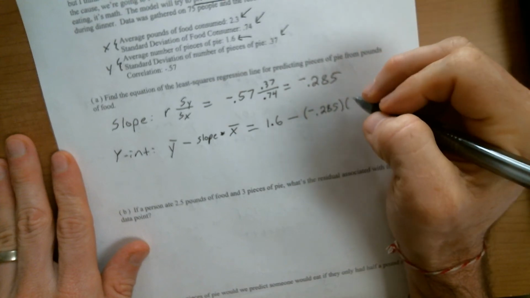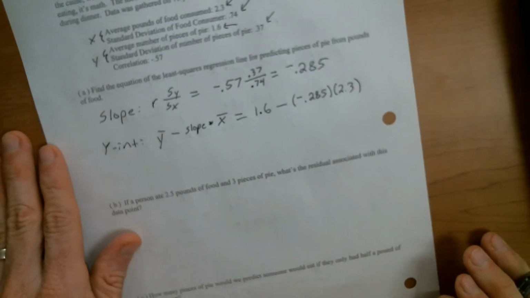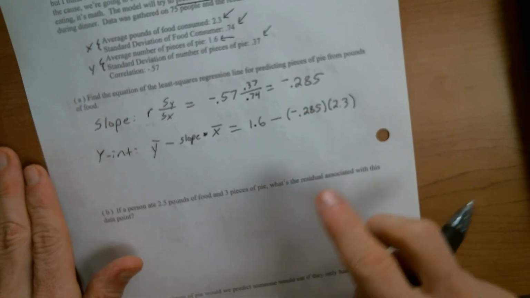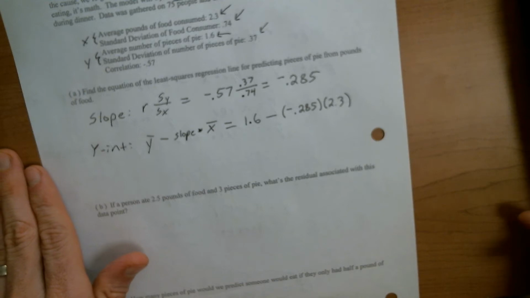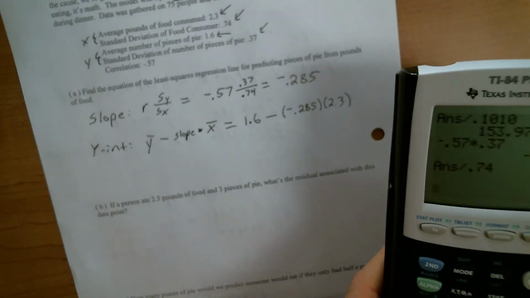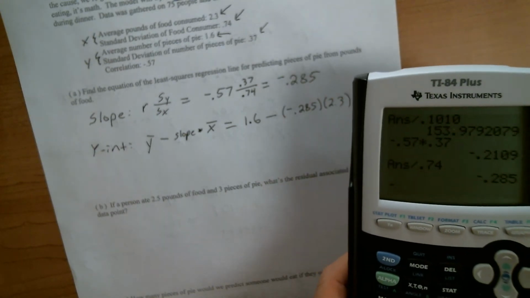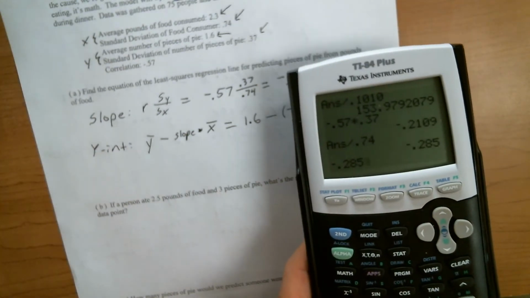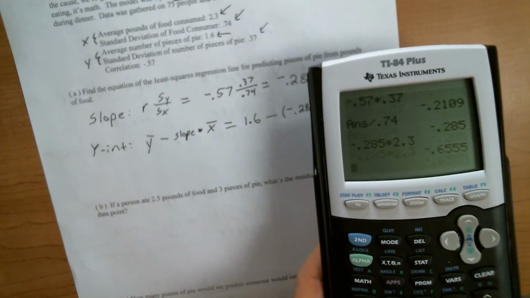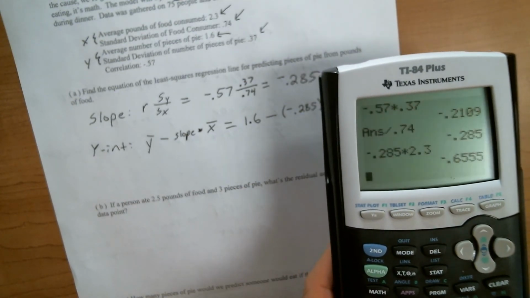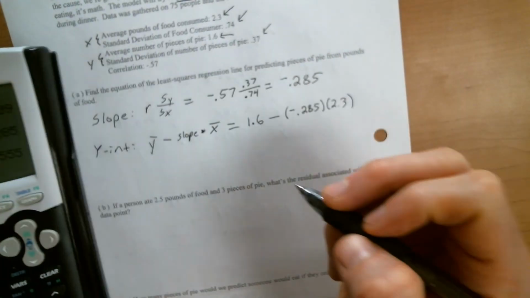times the pounds of food, 2.3. All right, so just make sure that you keep all of your negatives straight on this one so that you don't make a silly mistake. So you've got negative 0.285 times 2.3 is negative 0.655, but when you subtract a negative, it's obviously going to become positive.